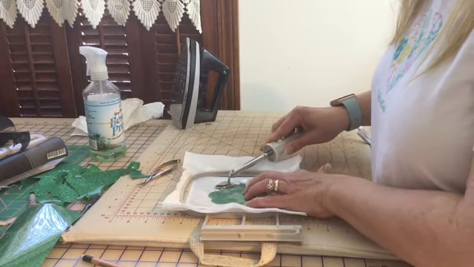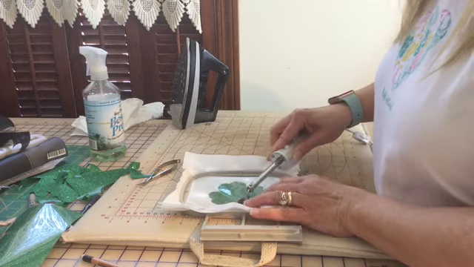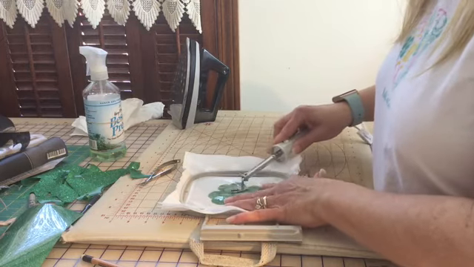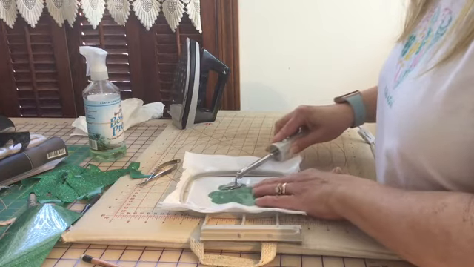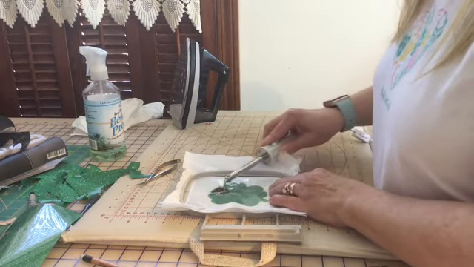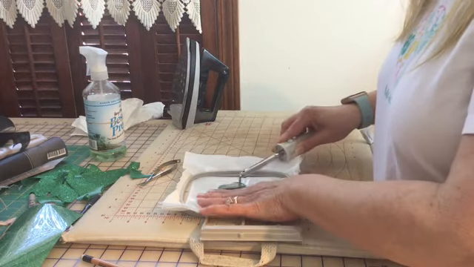This is going to adhere it to the stabilizer or your fabric if you've decided to use fabric. And I can still touch it, okay, so it's not that hot. And I'm just going to go over it a couple times.